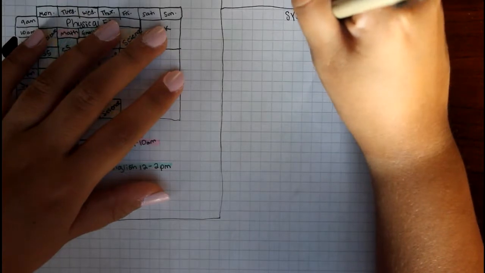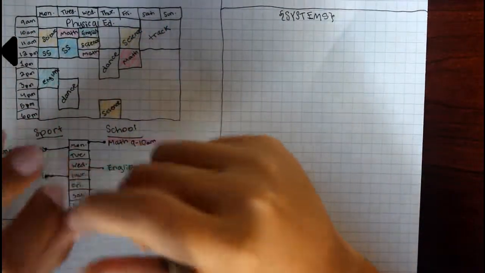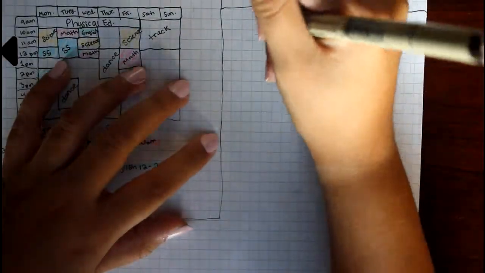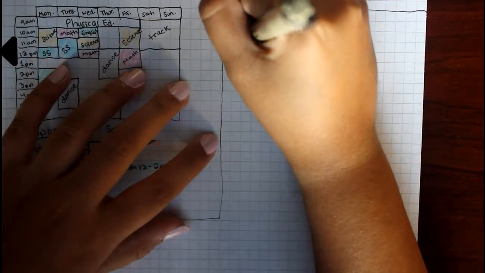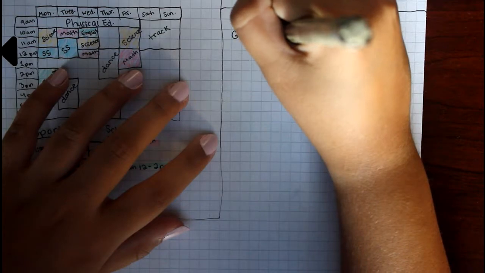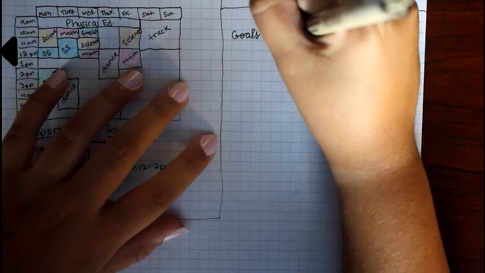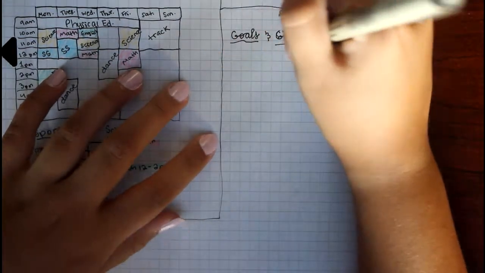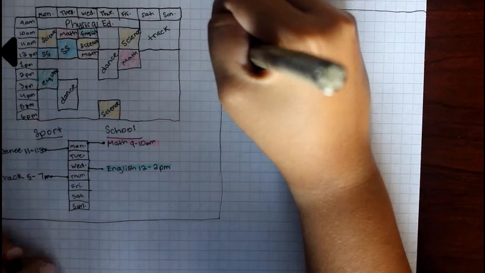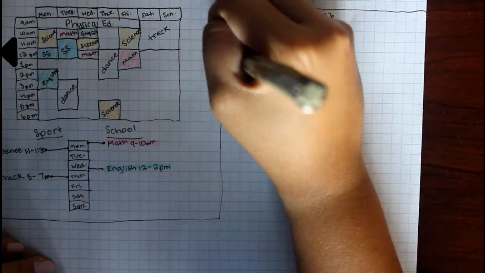So now I'm moving on to systems. You'll see what I mean by that in just a second. So the first system I'm making, I call goals and gifts. You can make it whatever you want, goals and incentives, or whatever you want to name it.